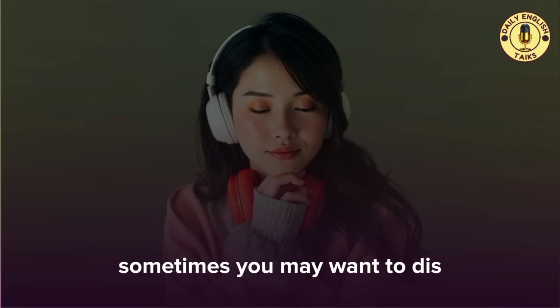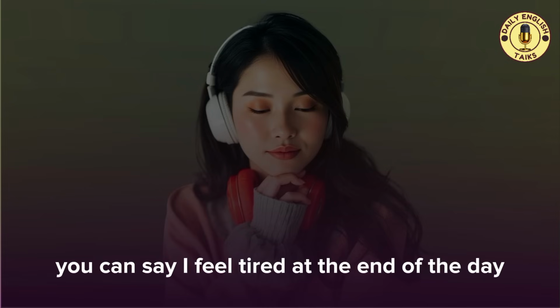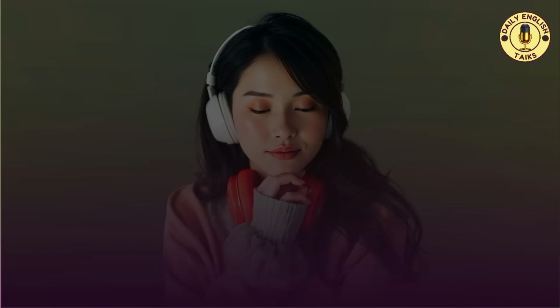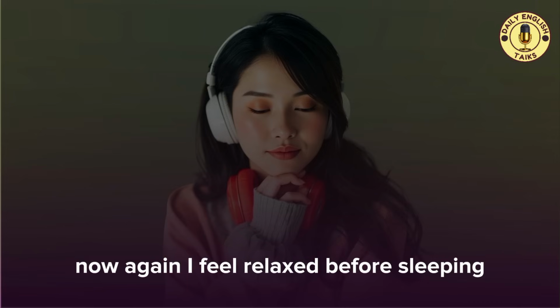Sometimes you may want to describe how you feel at night. You can say, I feel tired at the end of the day, or I feel relaxed before sleeping. Repeat with me. I feel tired at the end of the day. Now again, I feel relaxed before sleeping.